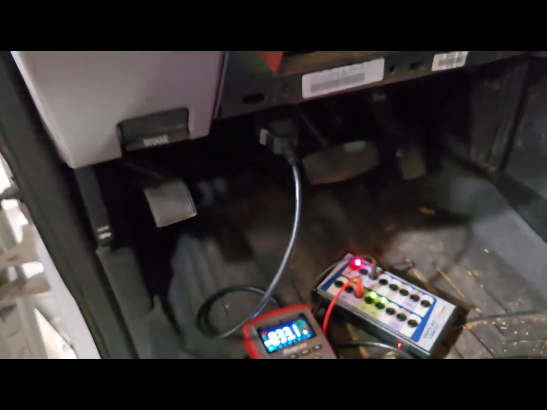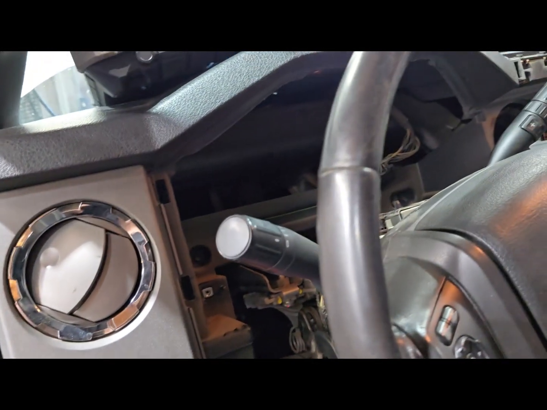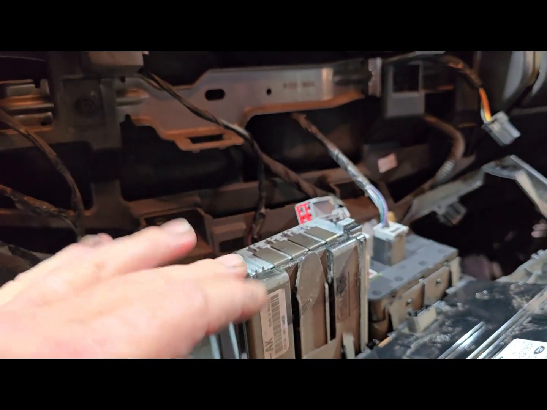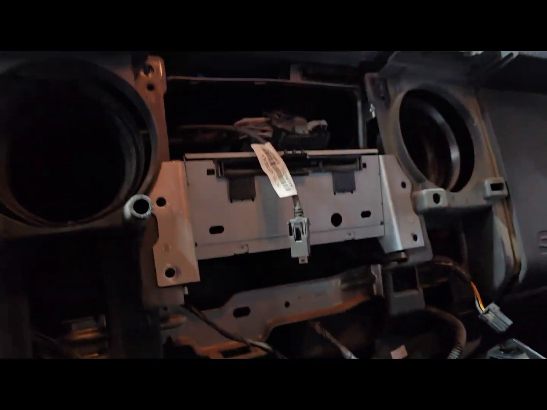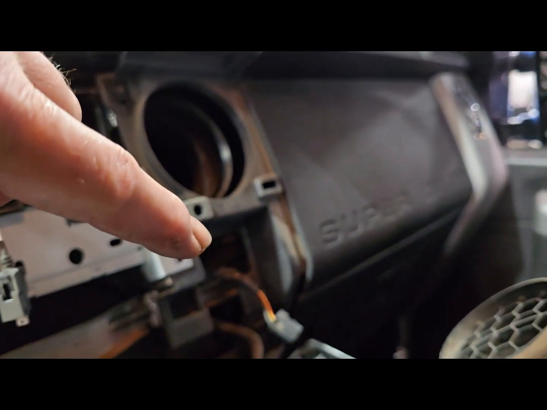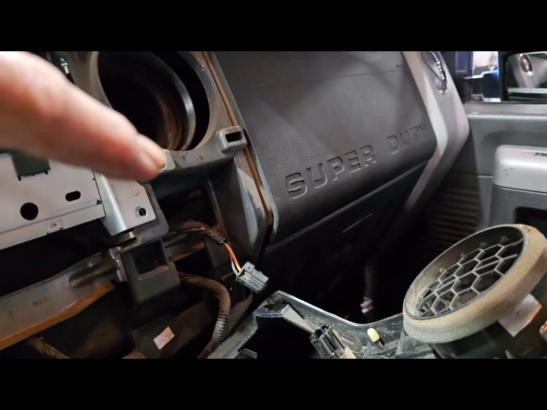Now let's take a look at what I've done. I have the IPC out. I've got the trailer brake control module disconnected. I've got the APIM out. I disconnected the BCM, confirmed that that's not the problem.